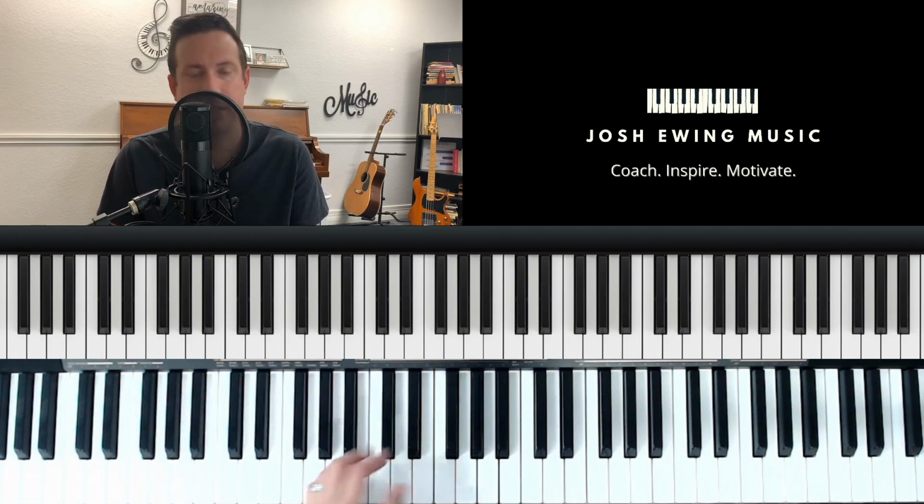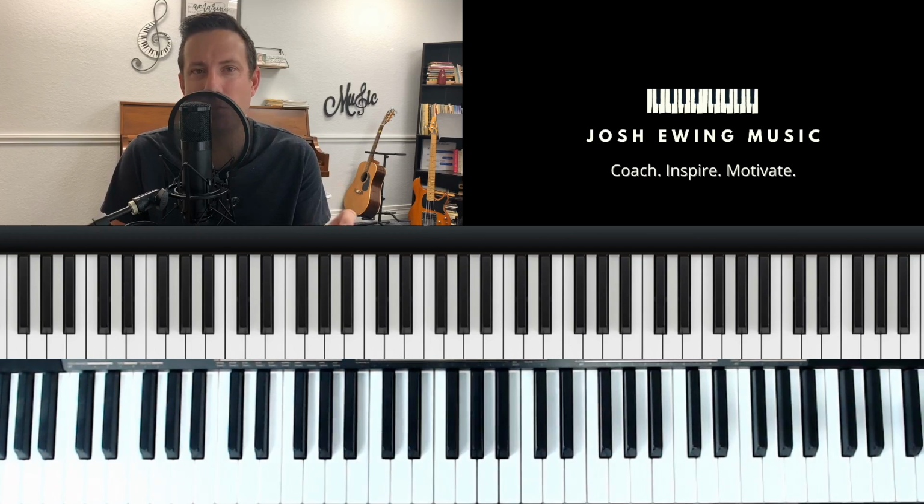So again, half step, very, very small movement, just from one key to the very next key. And then whole step is going to be a bit larger, where you're jumping over a key on the keyboard.